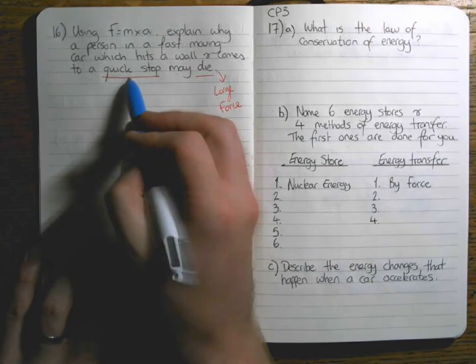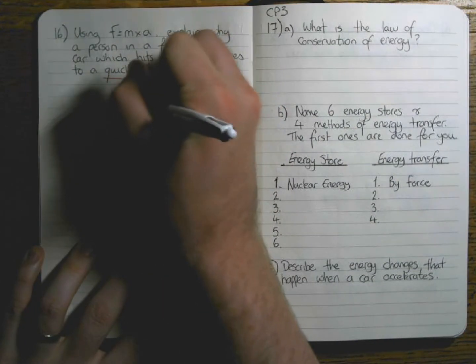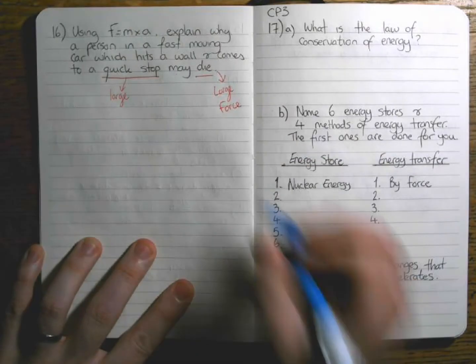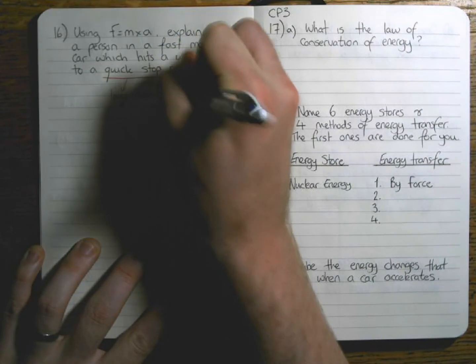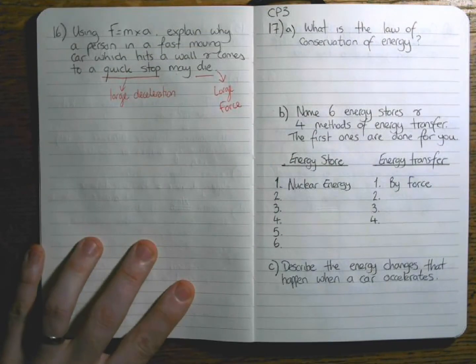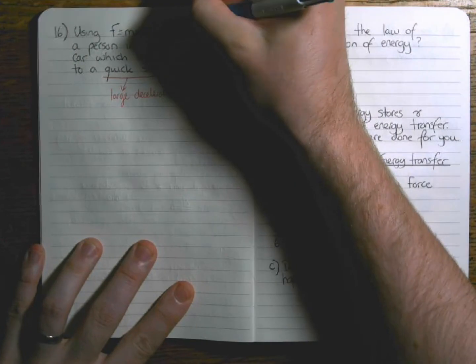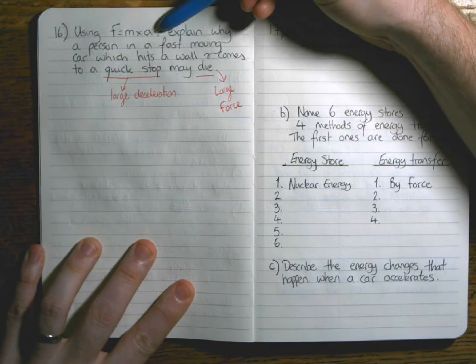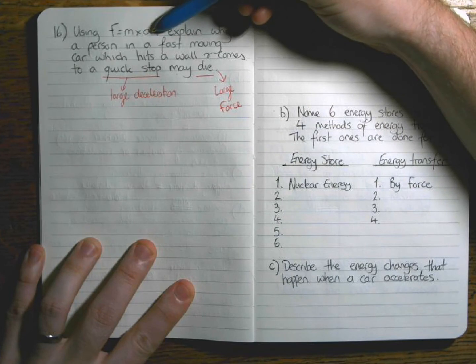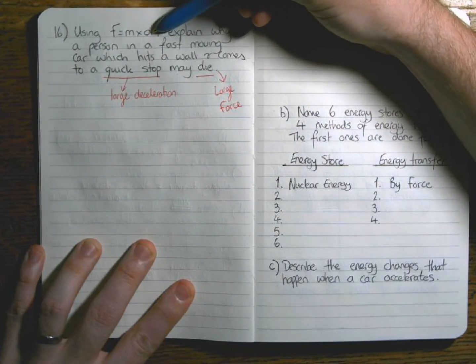What does a quick stop mean? A quick stop means there must be a large deceleration. And a deceleration is just a negative acceleration. So this a is going to be a very large number if you're in a car crash.